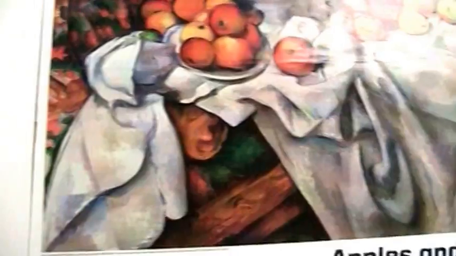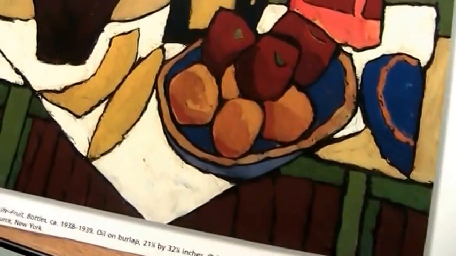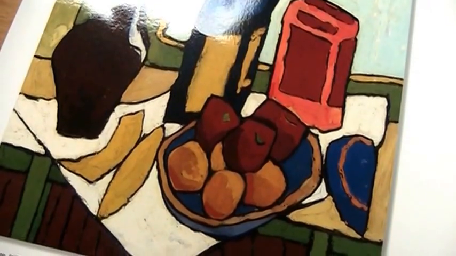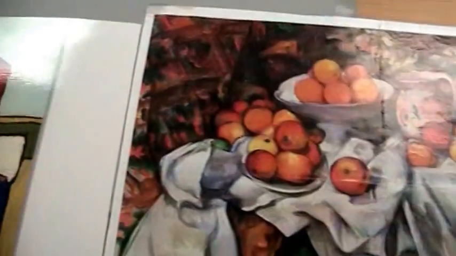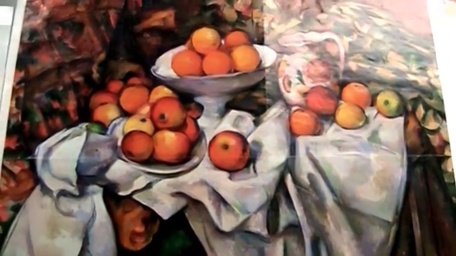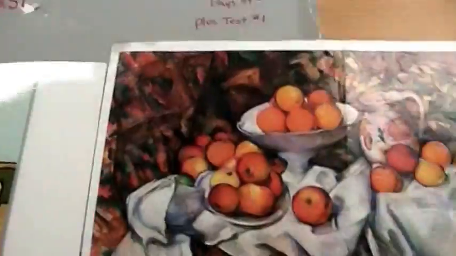That one is contrasting with this one where it looks very flat. So kind of more of a two-dimensional looking type of painting. And this one has a little bit more depth to it. We even talked about the backgrounds of both of these pictures. Okay, so again, we're on contrast.